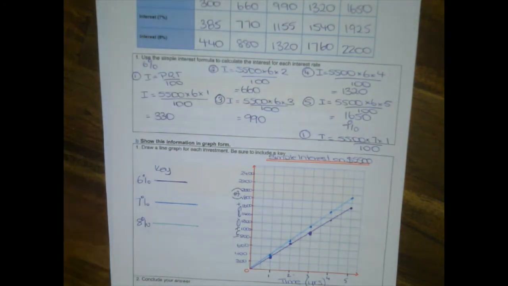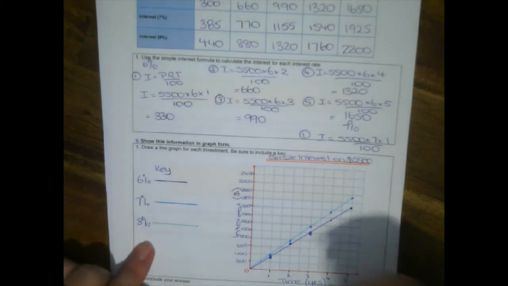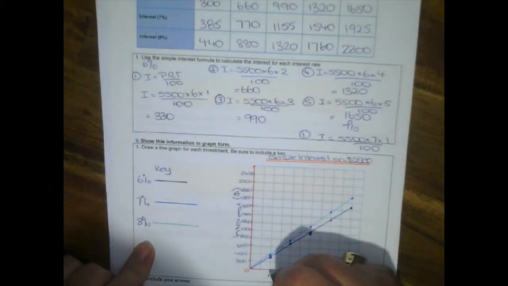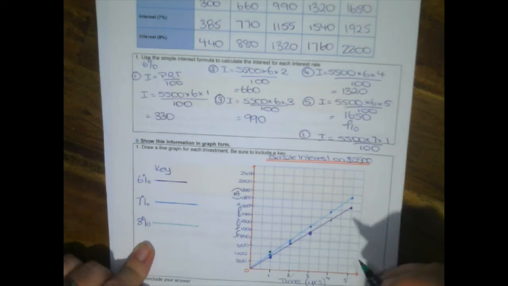And last but not least, 8%. So it's going to start off at $440, which will be about there.